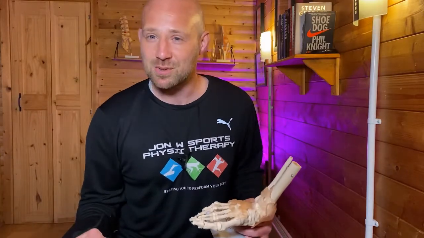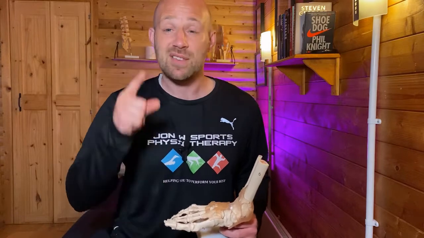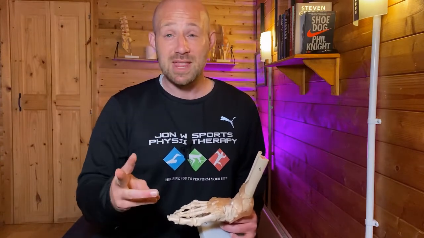But that's enough about what the muscle does. What I want to be telling you about is, if you've developed pain in this area, the three things that you need to be doing in order to get rid of that pain. So what I'm going to do is take this onto the bed to show you in a little bit more detail.